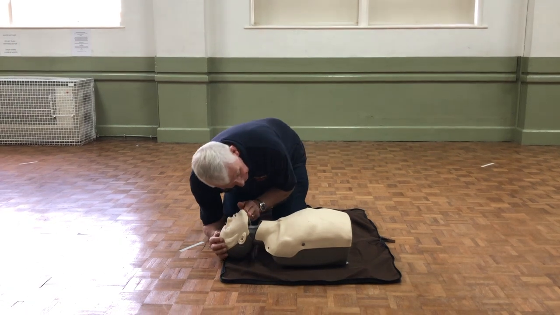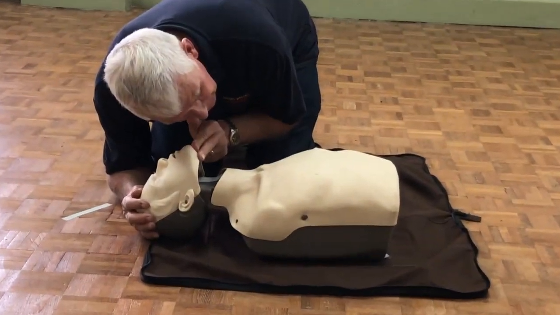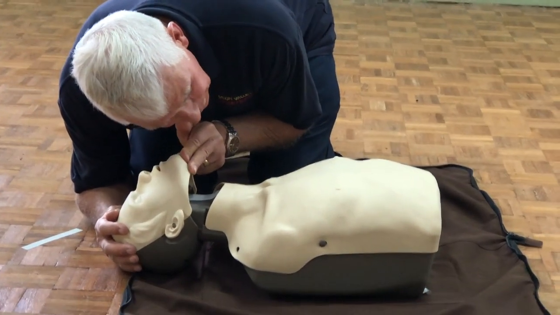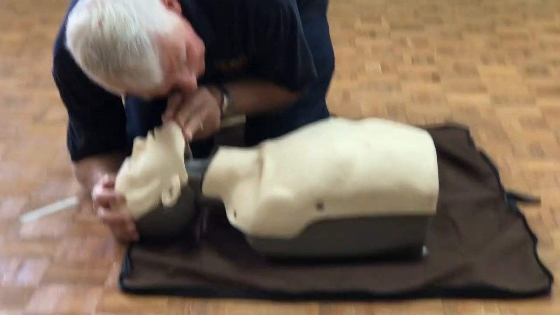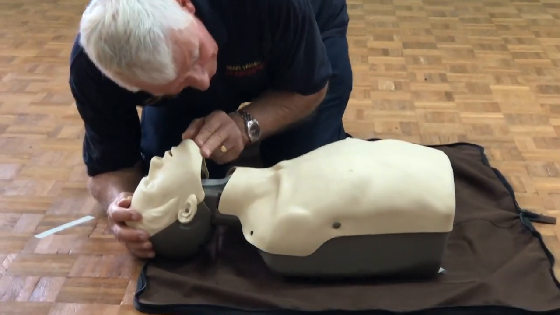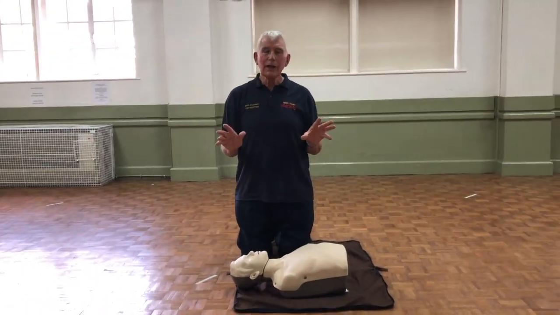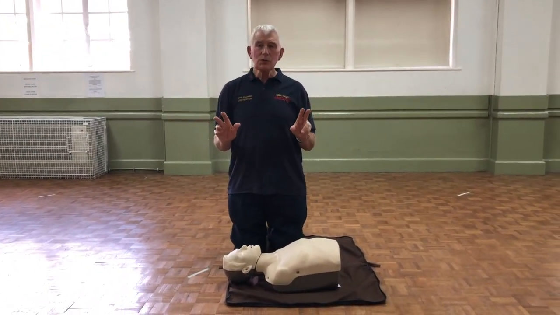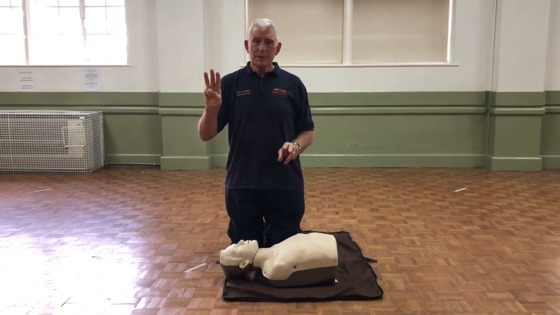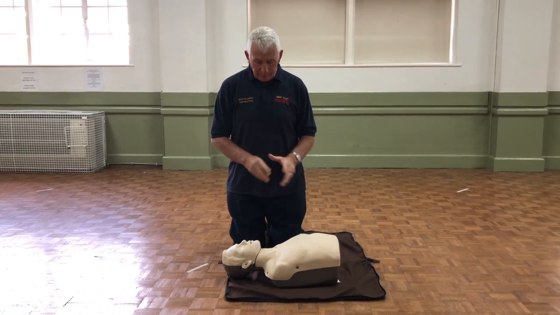I'm checking if the patient is breathing by listening, with my head next to their head, feeling with my cheek against their breathing, and looking down to the lower part of their chest to see if there's any signs of movement. Now normally, you take about 10 seconds to check, and in 10 seconds, a person would normally breathe at rest 2 or 3 times, because they normally would breathe at rest about 12 to 20 times a minute.